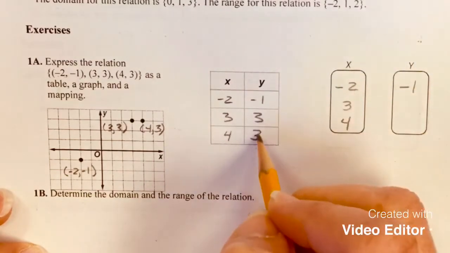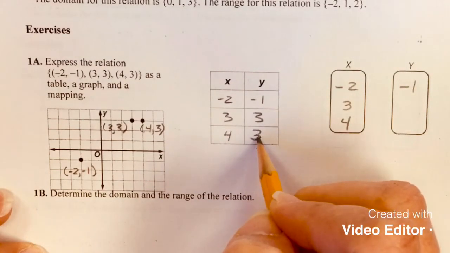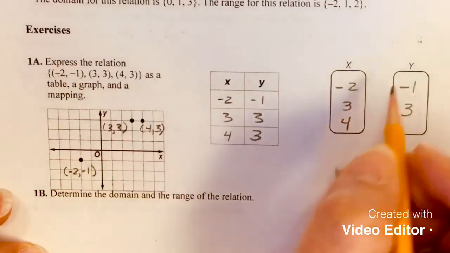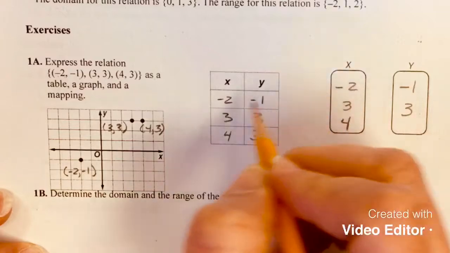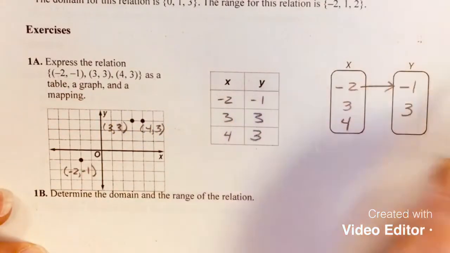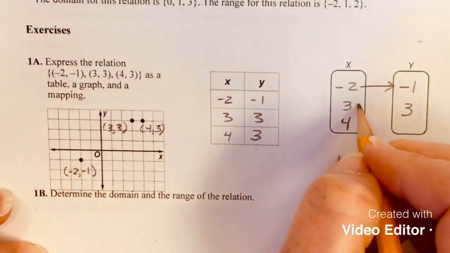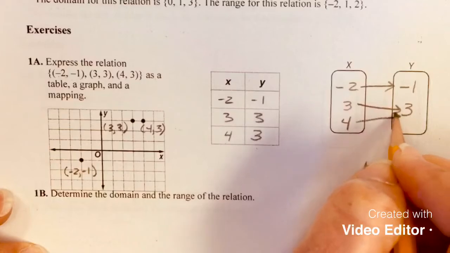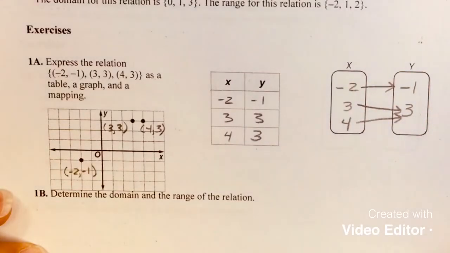Now if you notice, we have two of the same number, so we just write that once. Then how does that look when we draw the arrows? On our given ordered pairs, these two went together. Then we have a 3 and a 3. So that 3 went with this 3, and that 4 went with this 3. So it looks as such.